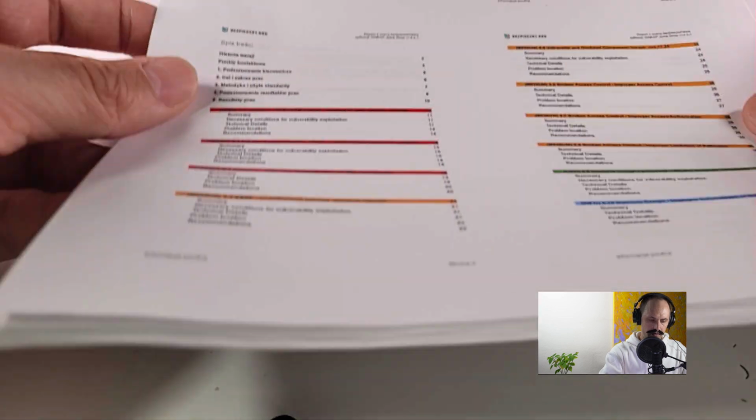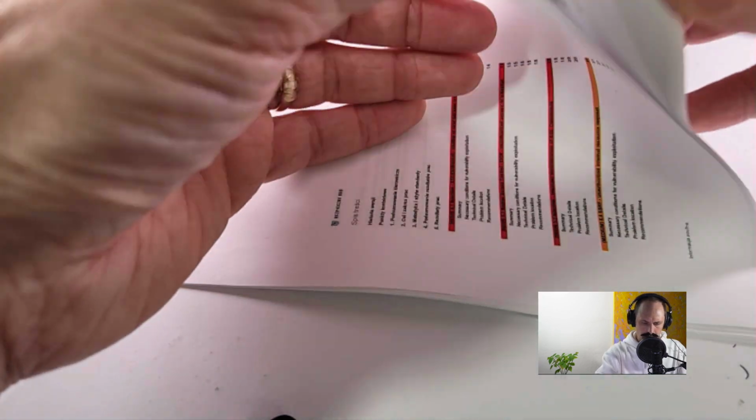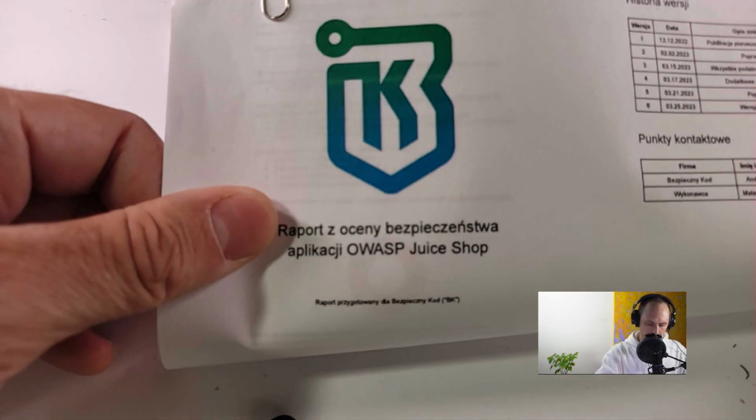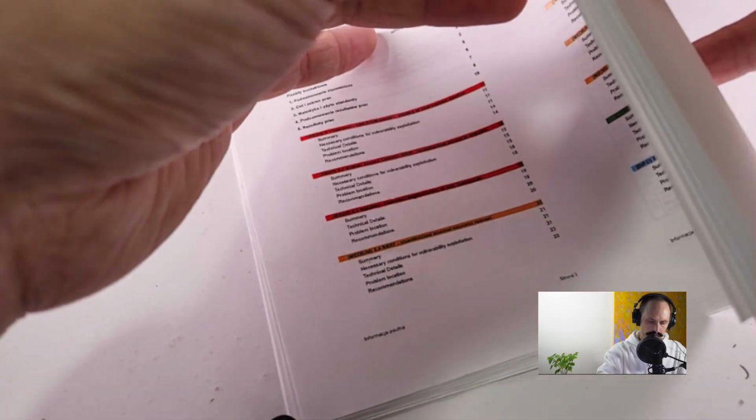But perhaps most importantly, you need your final deliverables organized as well to show. Like here's one of mine. It's many pages. It's from a school, so in Polish. So I was hacking the OWASP Juice Shop and making a report about what I found.